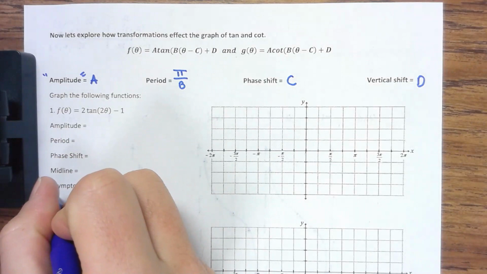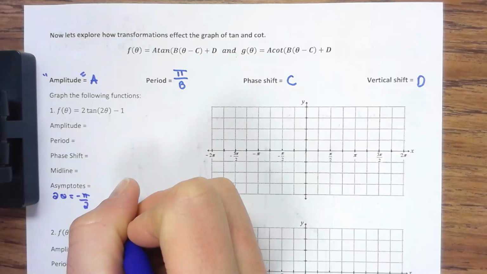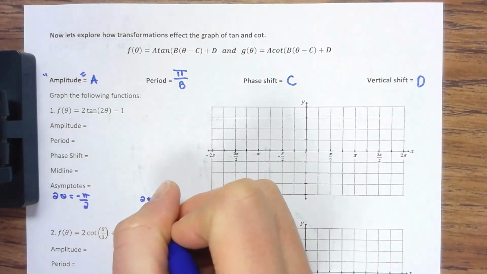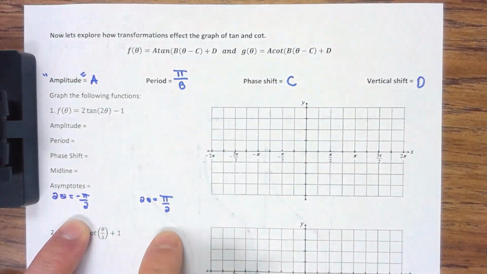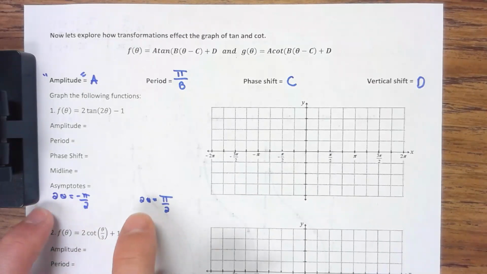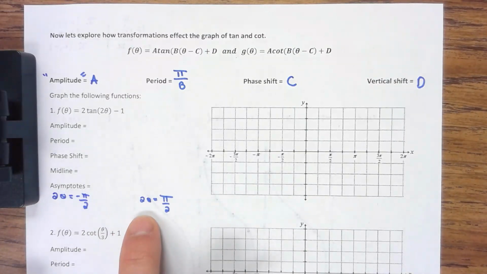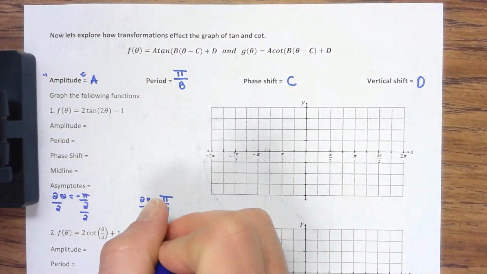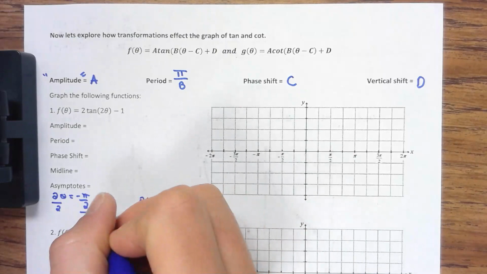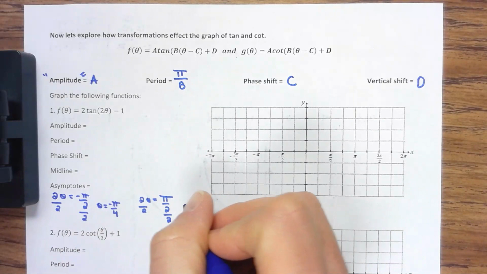So down here, I'm going to set 2 theta equal to negative pi over 2, and then I'm also going to set 2 theta equal to positive pi over 2. The reason I'm choosing negative pi over 2 and pi over 2 is because that's where the parent function has its asymptotes, and these values are going to change based on this period change. So now our task to find the asymptotes is to get theta by itself. I'm going to divide both sides by 2. Over here I get theta equals negative pi over 4, and over here theta equals pi over 4.